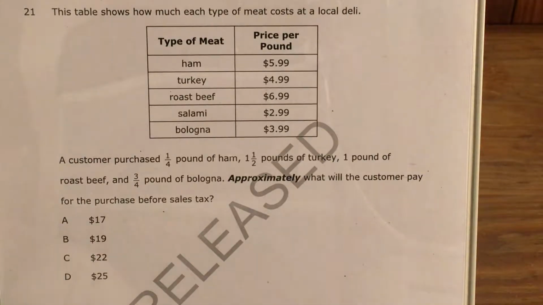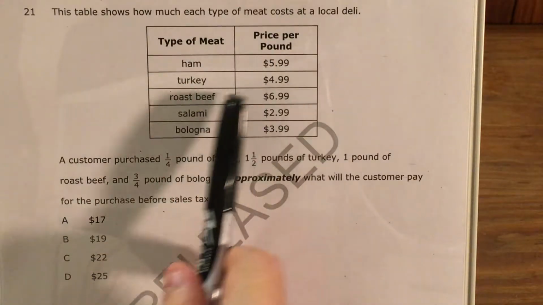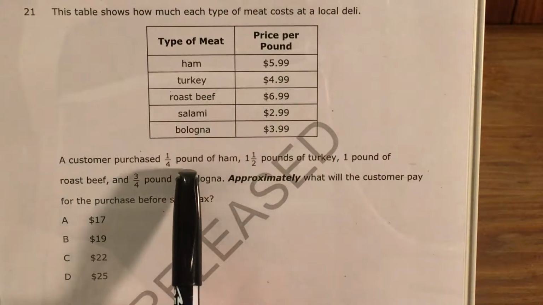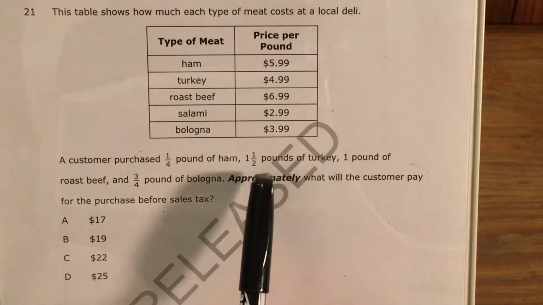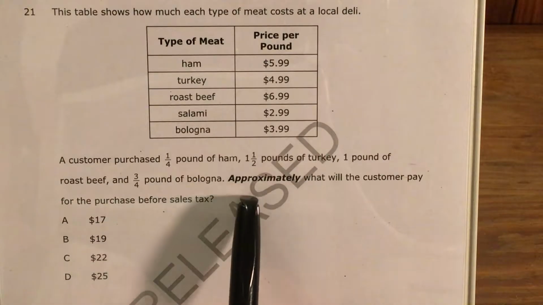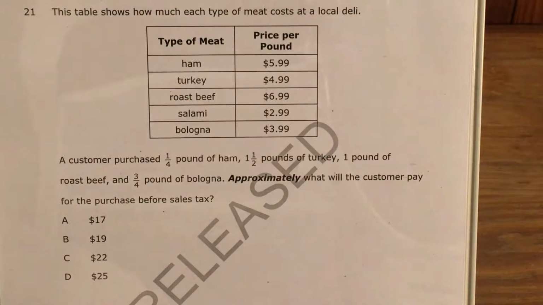This is Mr. W. Today we're going to tackle question 21 in the 7th grade math questions that North Carolina released this past school year. The question gives us a table that shows how much each type of meat costs, and it tells us that a customer purchased a 1/4 pound of ham, 1½ pounds of turkey, 1 pound of roast beef, and 3/4 of a pound of bologna. And we're trying to figure out what the customer will pay for the purchase before sales tax.